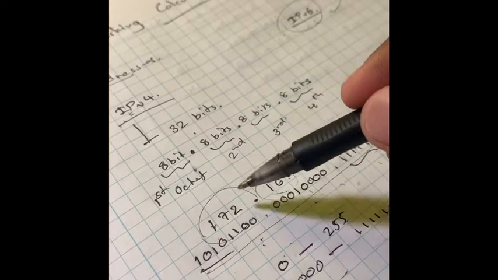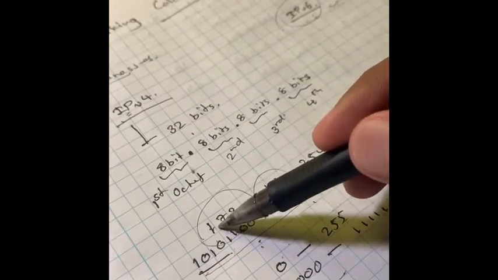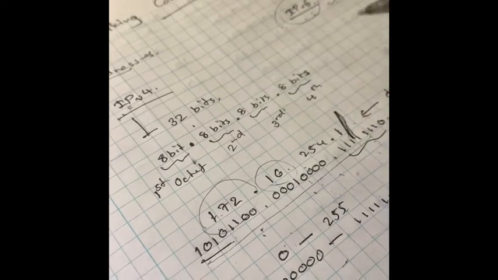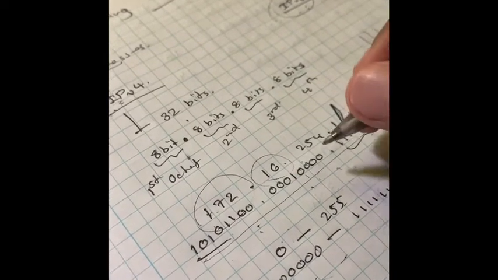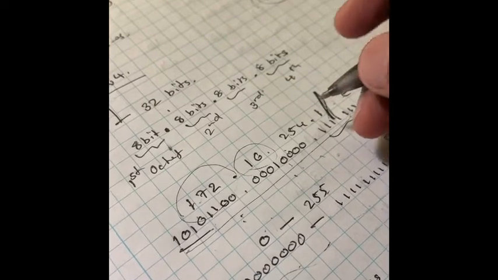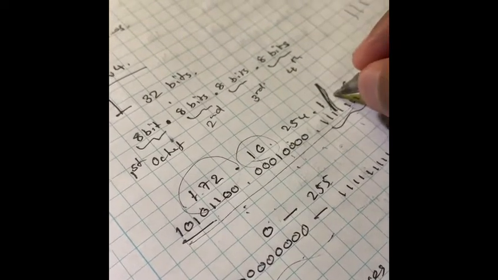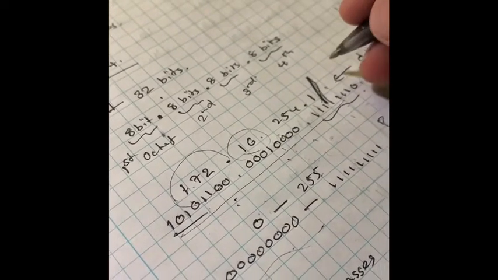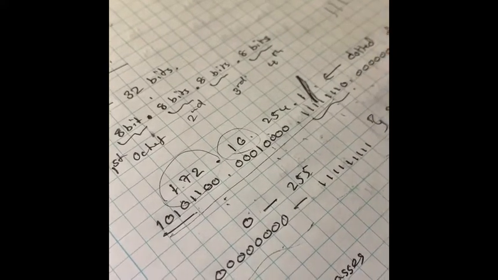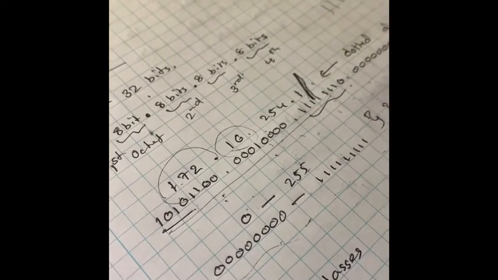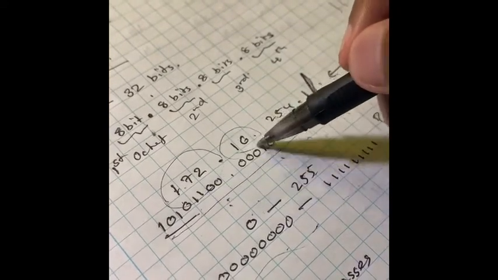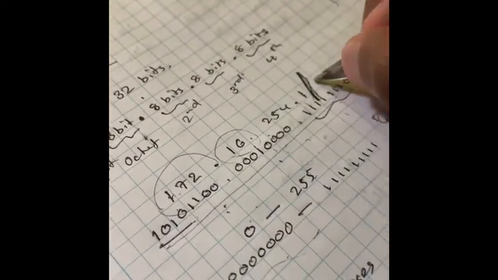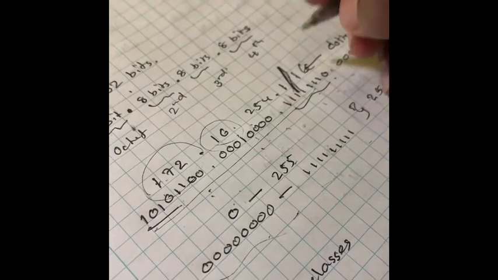So in order to cover them, you would need 2 octets worth of bits. So that's 16. So by slash notation, what you do is you write the number of bits which are needed to cover the network portion. So in this case, since it's a class B IP address, you can write slash 16.